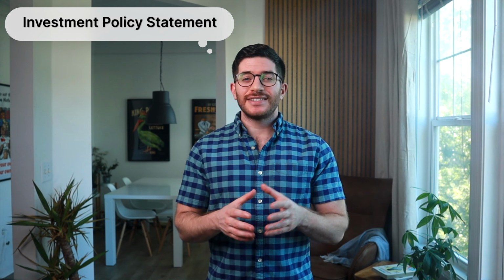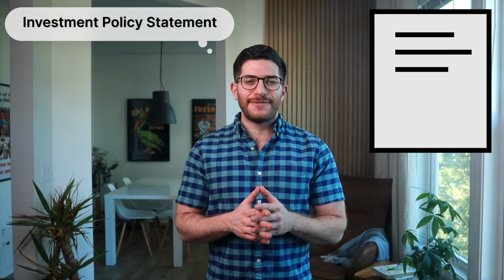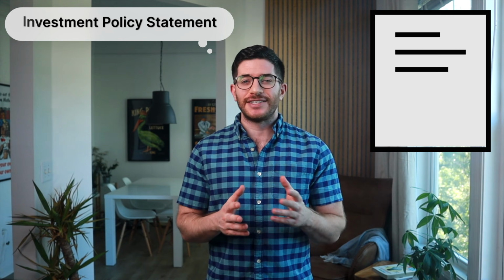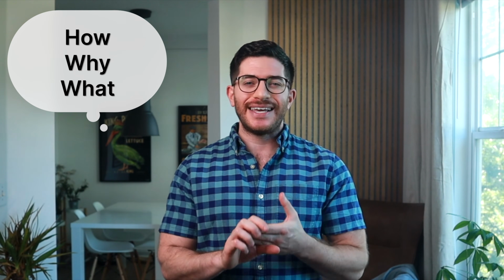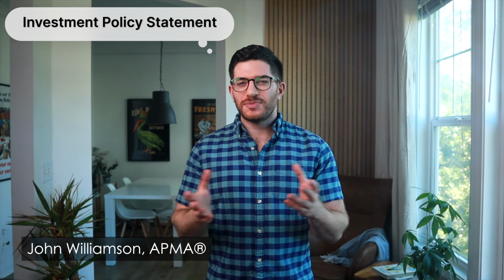An investment policy statement is a formal document that defines one's investing objectives and strategy. Here we'll look at how to write one, the benefits of having one, a template, and an example. So what is an investment policy statement?